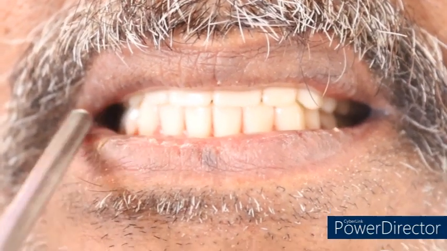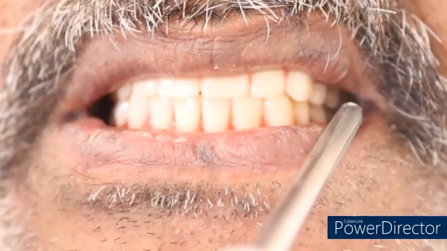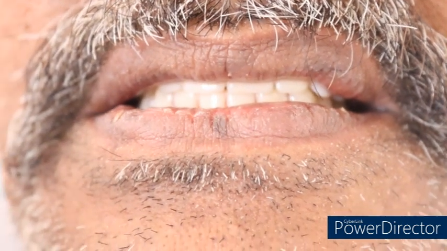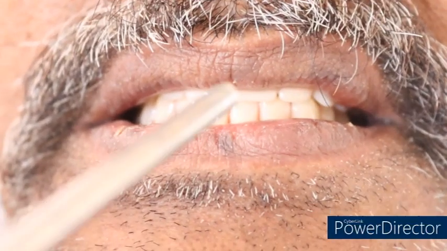The buccal corridor is nothing but the space between the buccal surface of the posterior teeth and the cheek. This black triangle is known as the buccal triangle, and it should not be increased or decreased. If it is increased, it will look like full of teeth, and if it is decreased, it will look like no teeth are present in the posterior region.